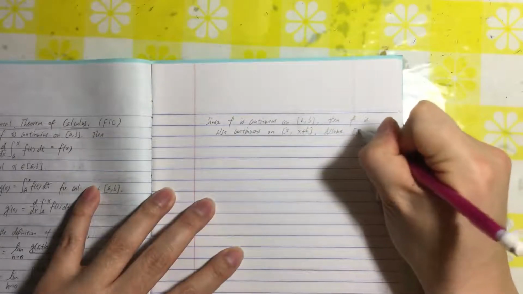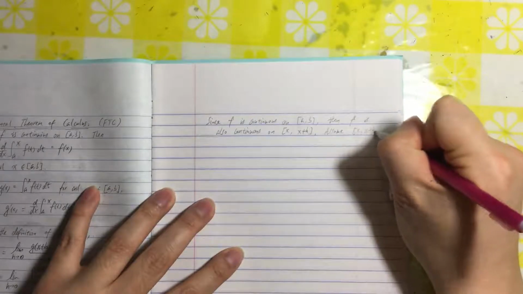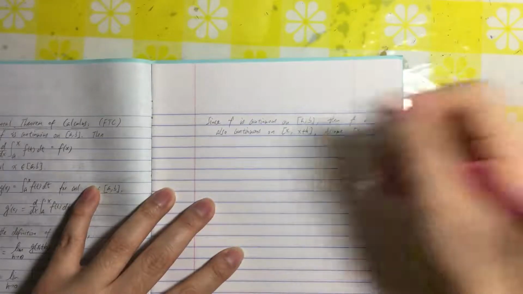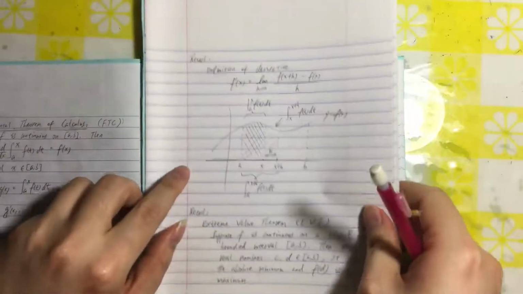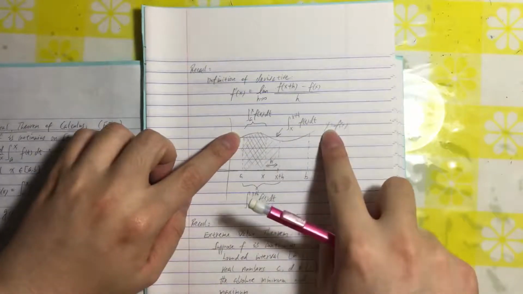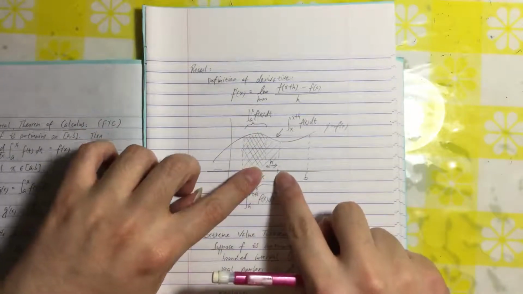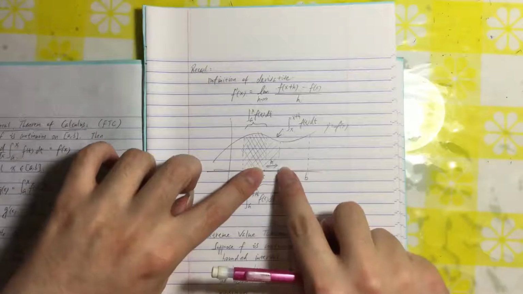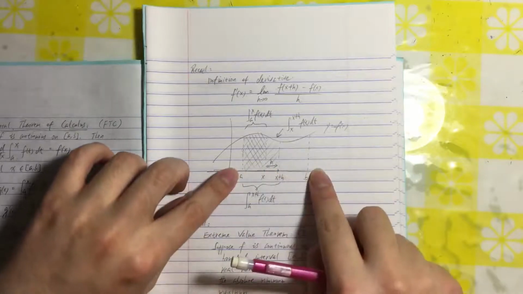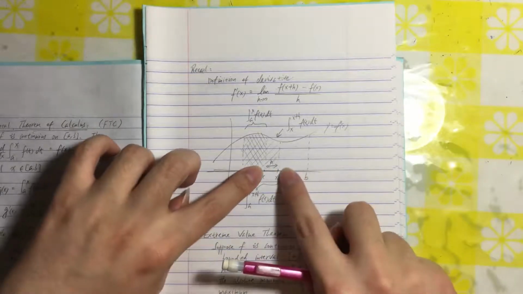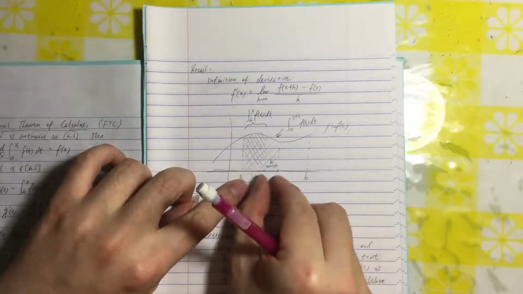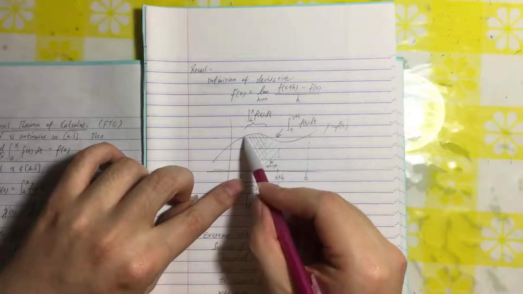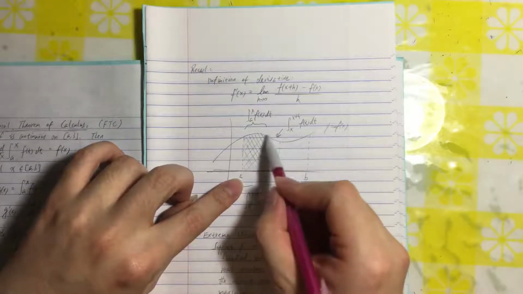Assume the interval from x to x plus h is a subset of the interval [a, b]. If function f is continuous on [a, b], then the interval from x to x plus h belongs to the interval [a, b]. If f is continuous on an interval [a, b], it must be continuous on a subinterval from x to x plus h. This is a subinterval, and it must also be continuous. If the entire piece is continuous, this small piece must be continuous.